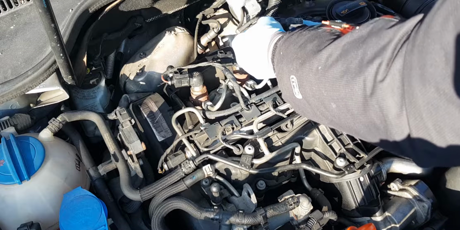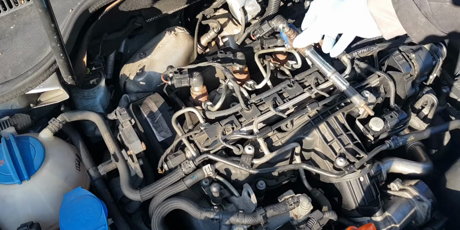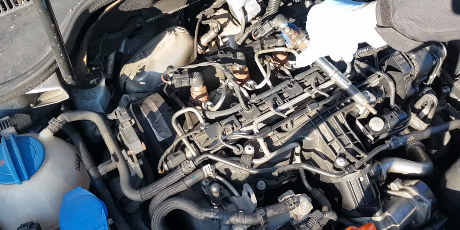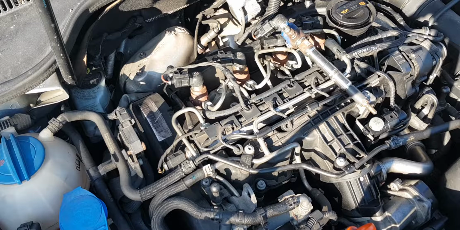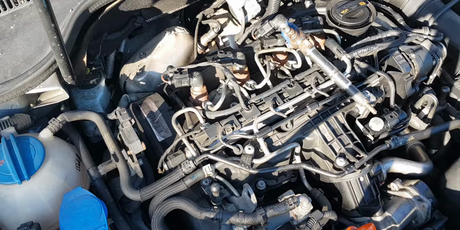Now, it could be a mistake doing this. It might not do anything. I don't know if the injector has to be grounded or anything, but I'm just gonna do it for the purpose of the video and just out of curiosity, just to see for myself what will happen.